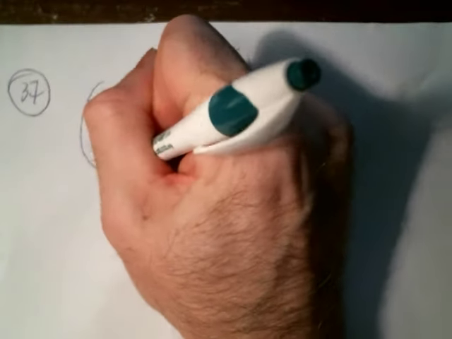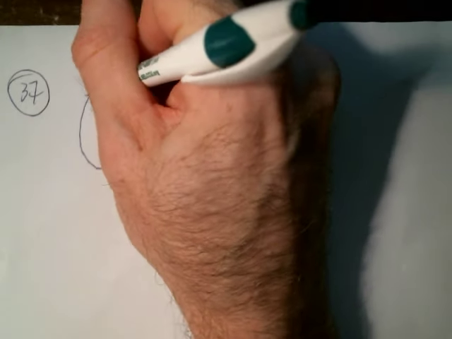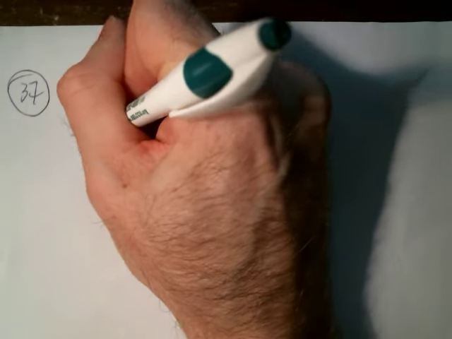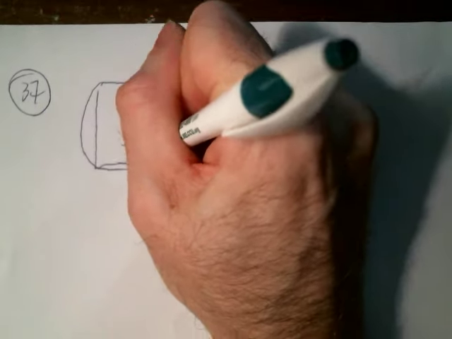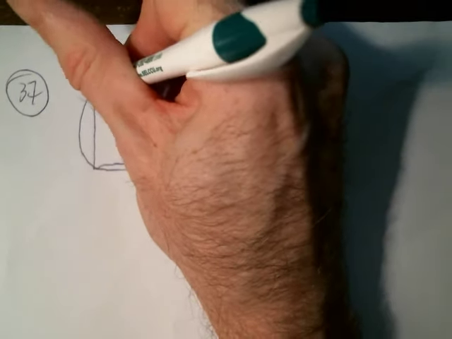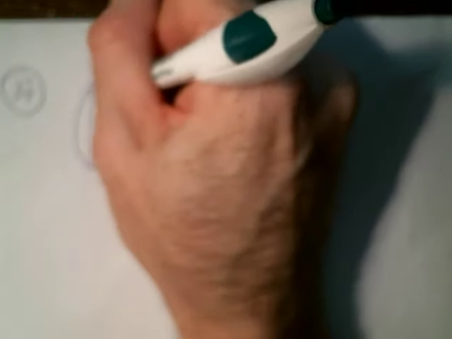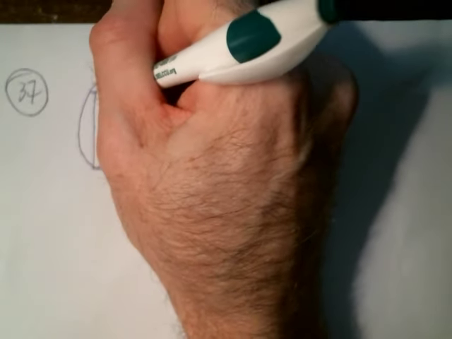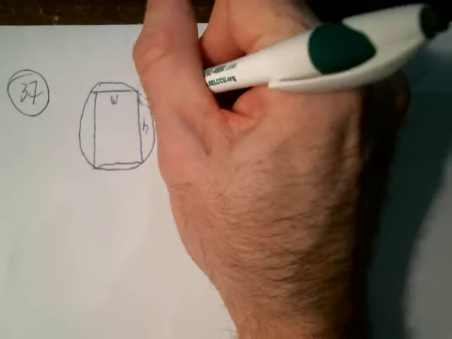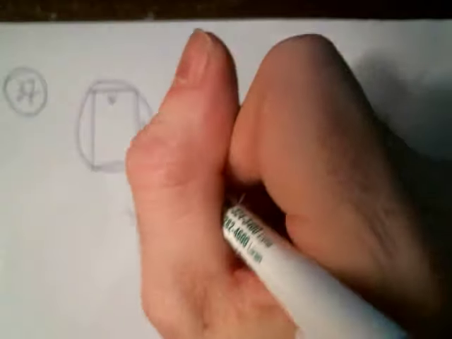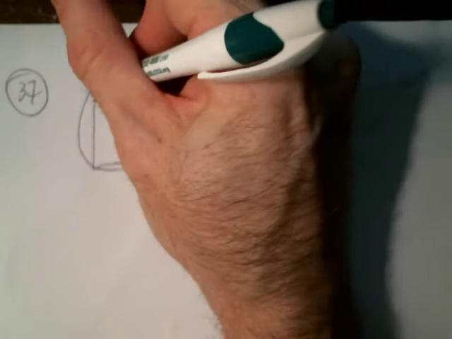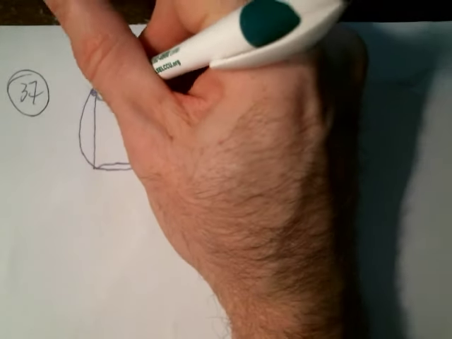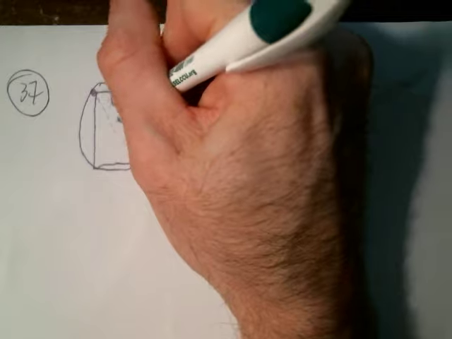I have this log, and we're trying to get a board from it, I guess. There's this rectangle here that they're cutting from it. It has a width they're giving by the dimension w, and a height, this length, they're given by h. And then the diameter of the log, so from this point to this point, they're saying is 20.